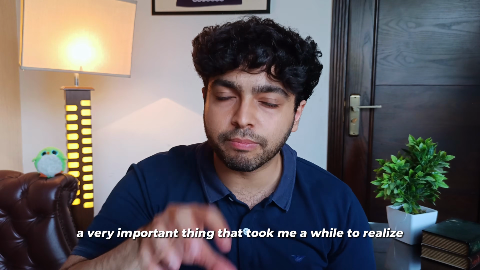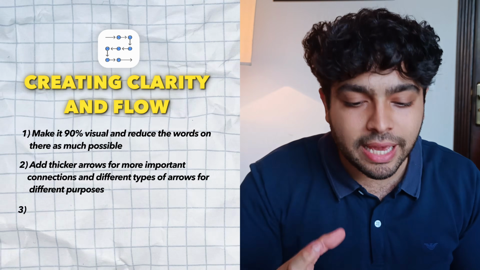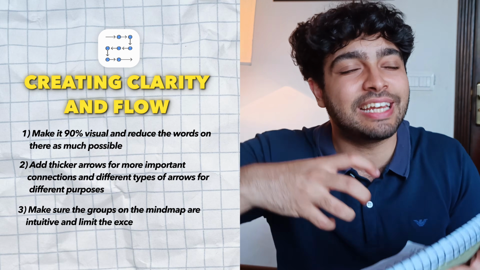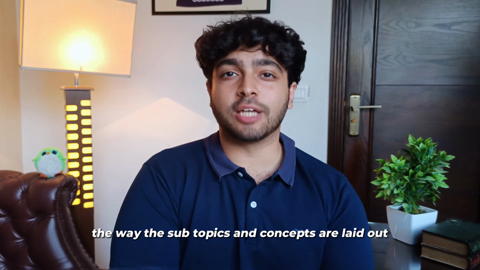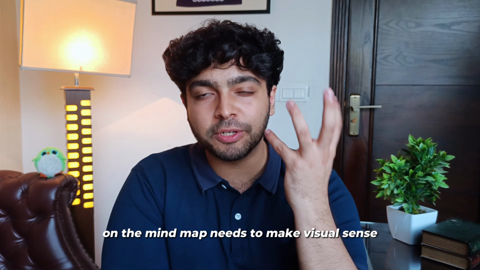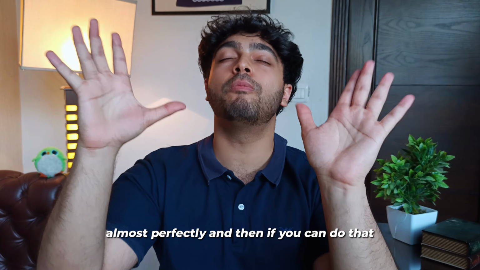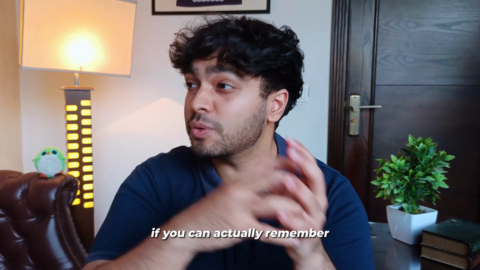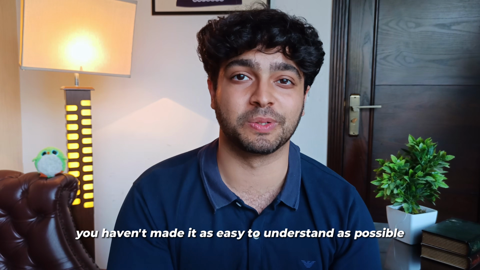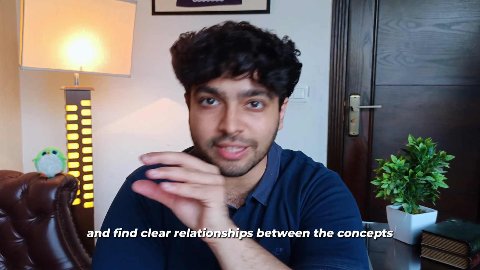Next, a very important thing that took me a while to realize and actually properly implement is to make each group on the mind map as intuitive and easy to understand as possible. The way the subtopics and concepts are laid out on the mind map needs to make visual sense. You need to be able to close your eyes and picture it almost perfectly. And then if you can't do that, if you can't actually remember and visualize this mind map, then you haven't made it as easy to understand as possible. It isn't intuitive. You need to reorganize and find clearer relationships between the concepts.